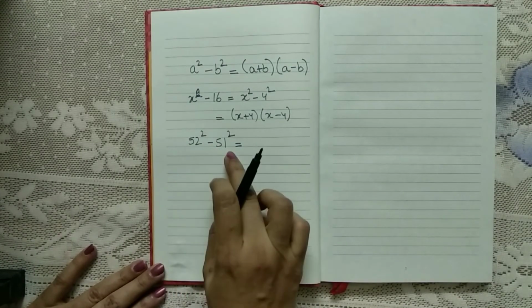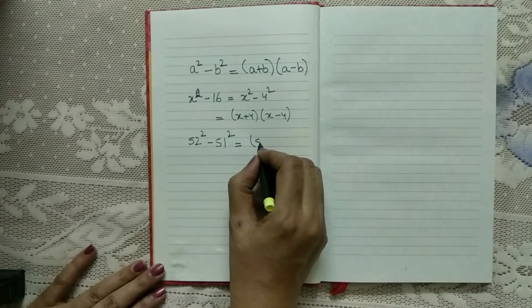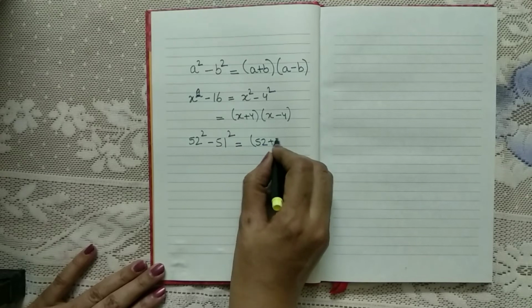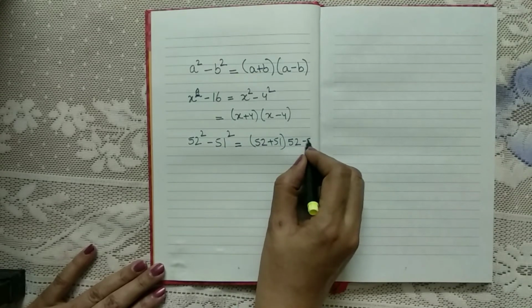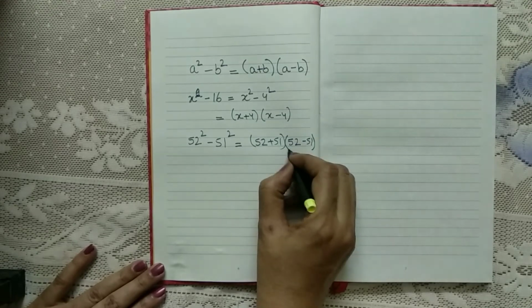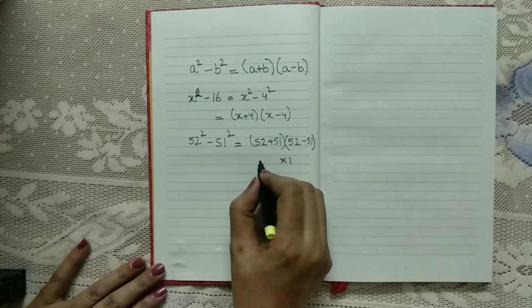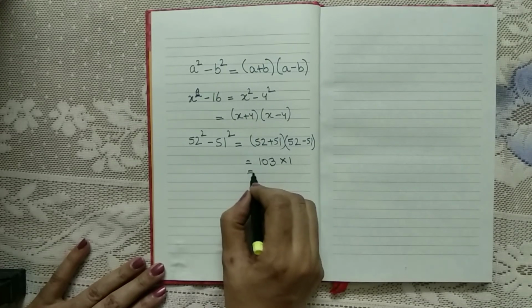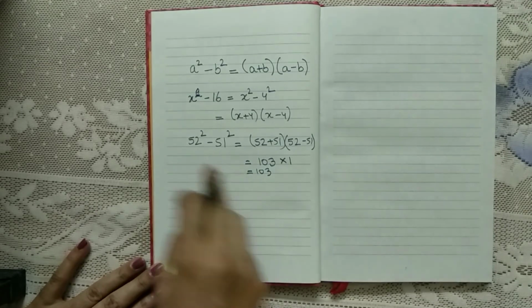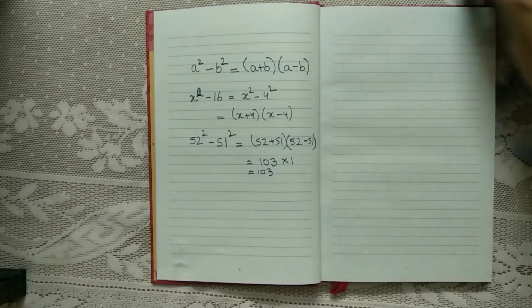This is A, this is B, and as per my identity, I am going to get this as 52 plus 51 and 52 minus 51. Now 52 minus 51, being consecutive numbers, the difference is going to be 1, and 52 plus 51 we all know is 103. So the answer is directly 103. So likewise you can find many arithmetic calculations.